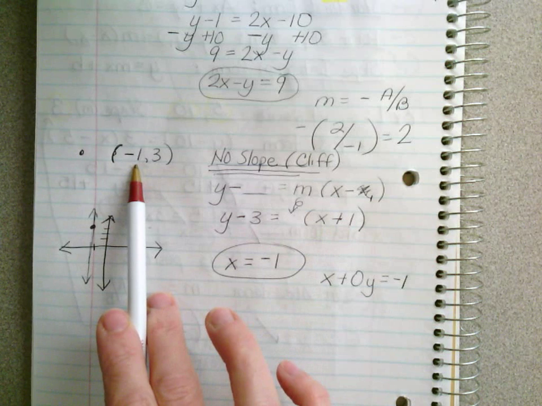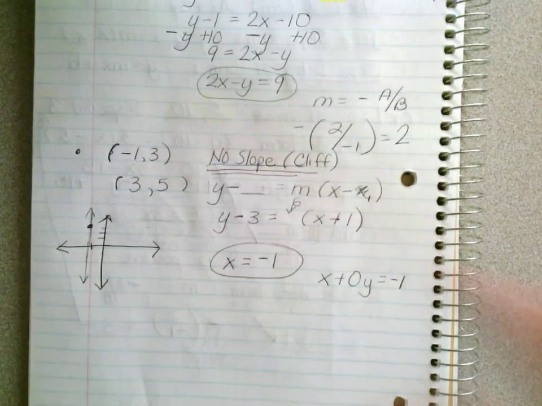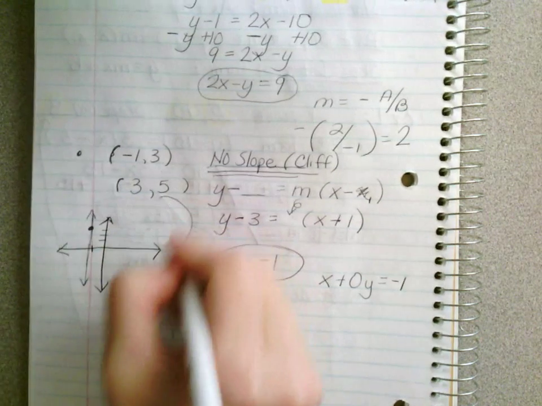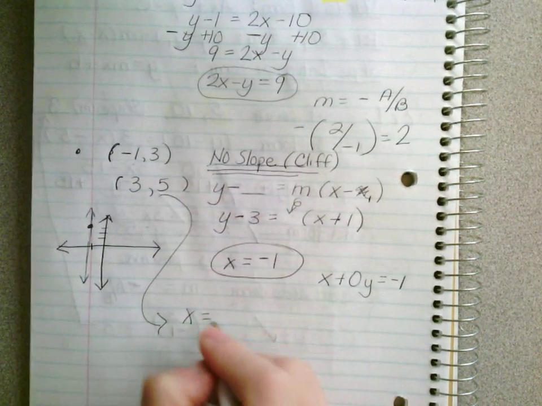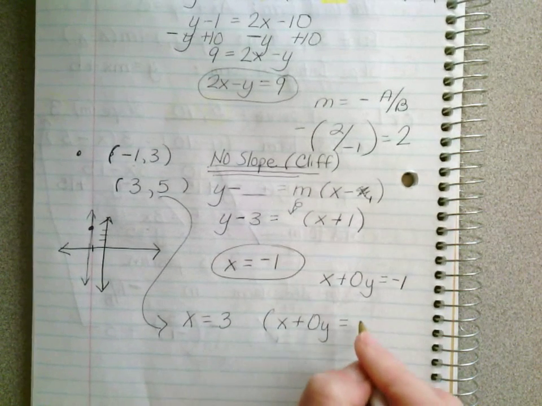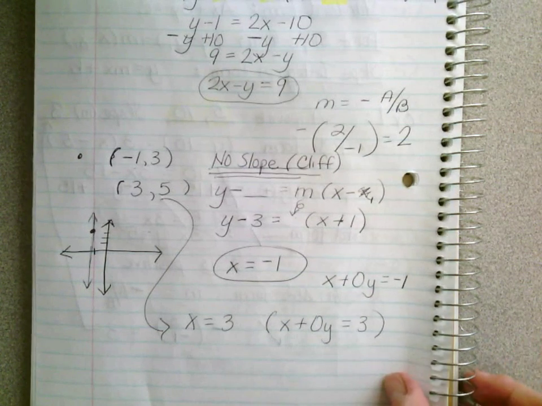So if it was like 3 and 5, x would be... If the points were what? Say it again, I'm sorry. 3 and like 5. 3 and it would just be x is 3. x plus 0y equals 3. Yep, okay, exactly right. Very good. This one would just be x is 3 because x plus 0y is 3. Very good. All right. The next two examples are super, super easy now that you've seen this.